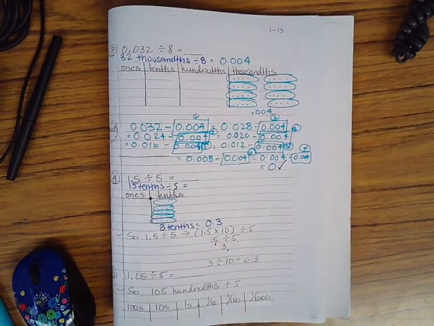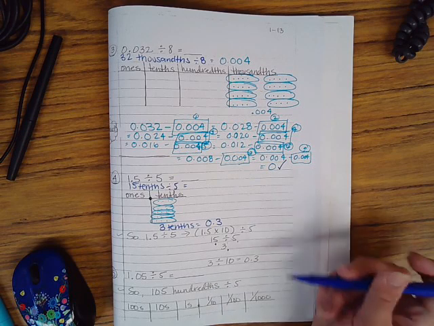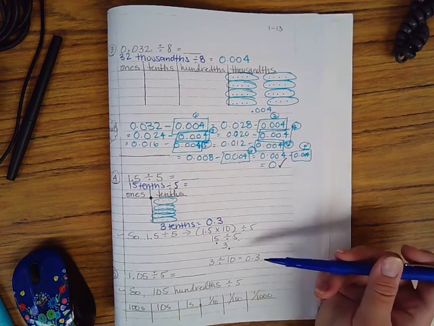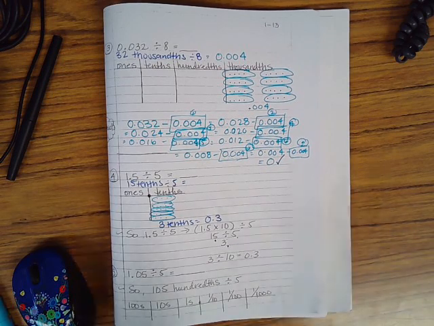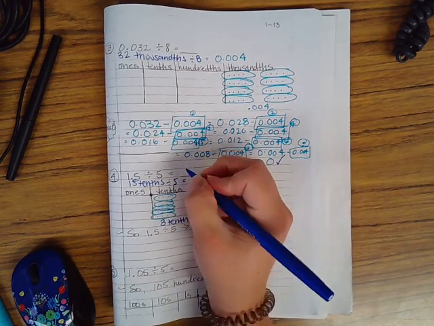So it's 0.3. That's a little bit less complex way of doing it. It's an easier way of doing it. So I'm going to introduce it to you now. But tomorrow we're going to get more into standard algorithm, okay? Today we're going to focus on more how it's done. And I'm going to show you kind of the drawn out way of doing it, okay?